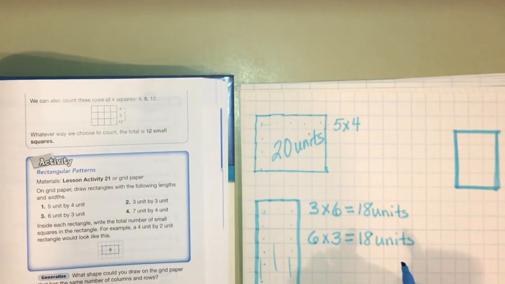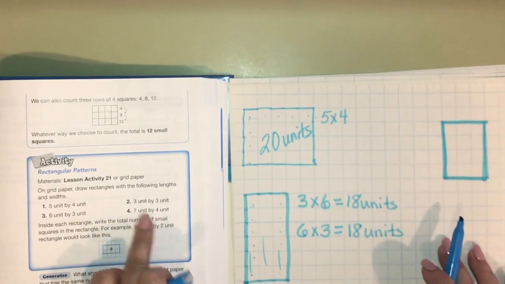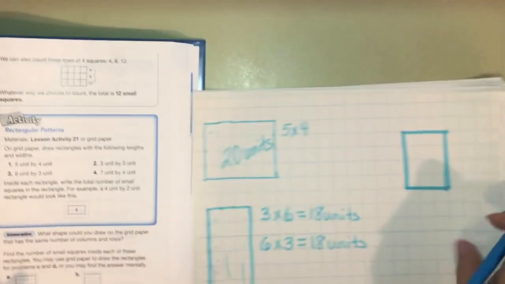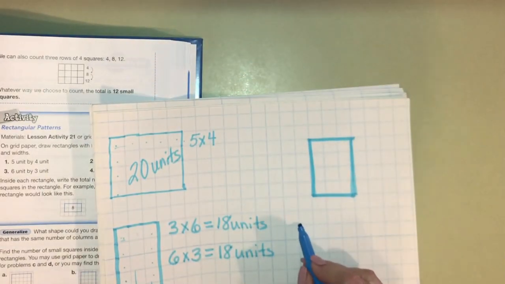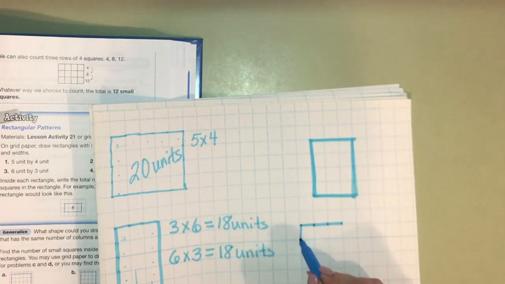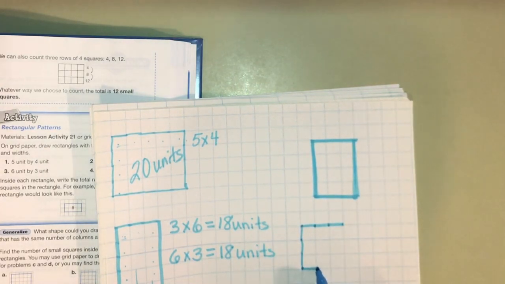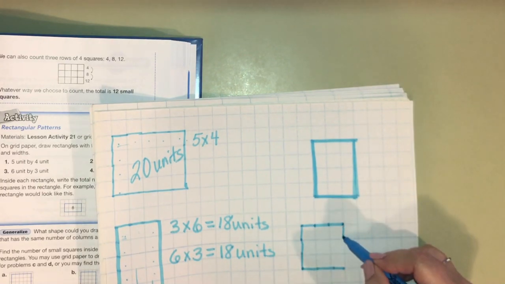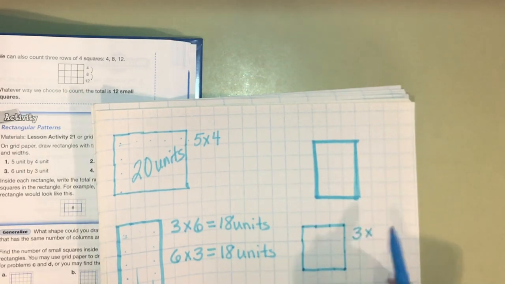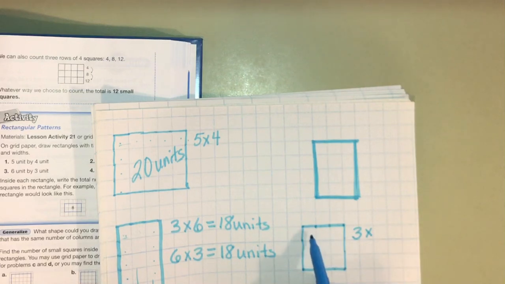Okay? In the next one, it says 3 units by 3 units. So let me slide this over a little bit. So I count 1, 2, 3, 1, 2, 3. 3 going across and 3 going down. All right, so we've got 3 columns, 1, 2, 3, and 3 times we're adding, or 3 times we're going to be counting 3, 6, 9.